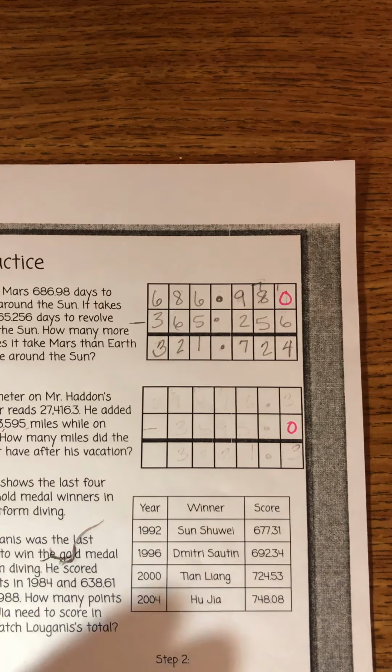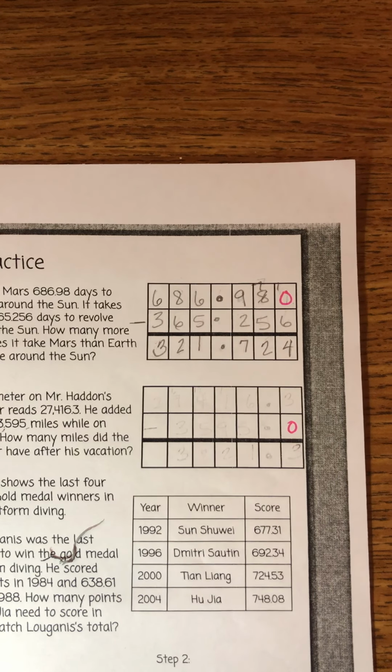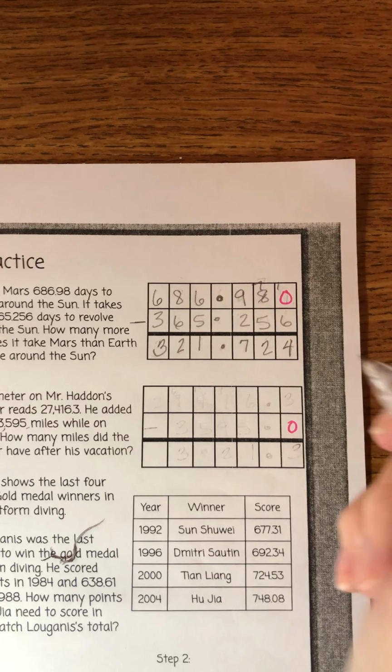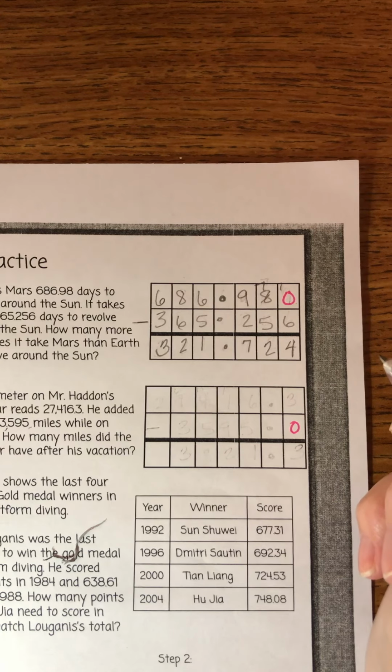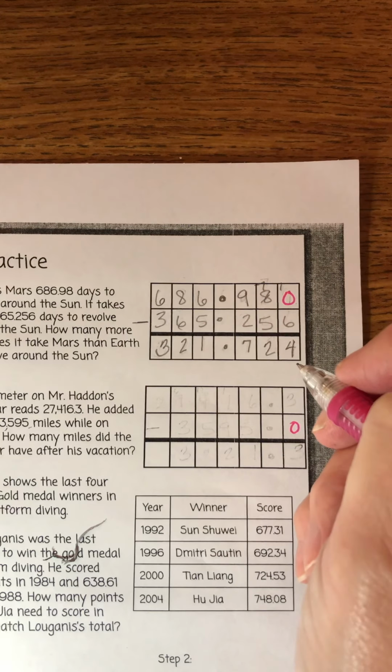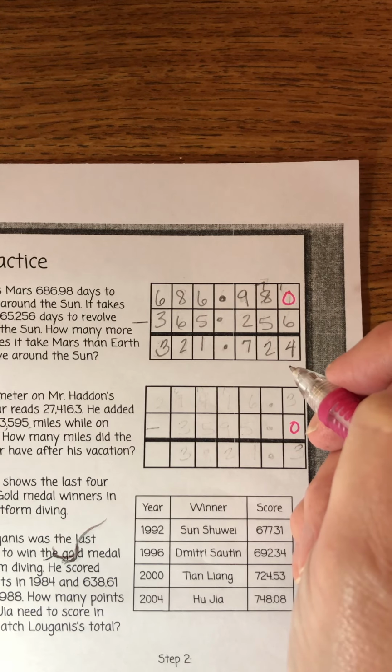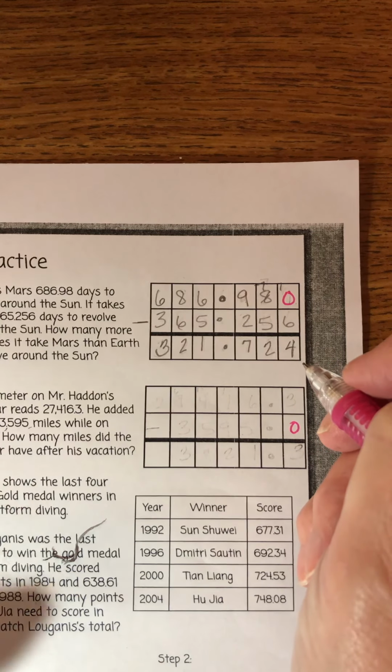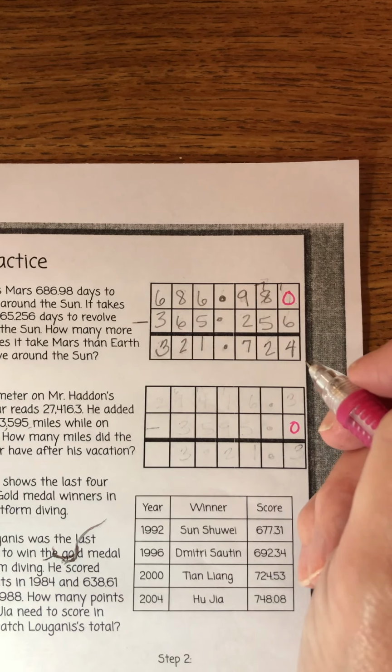Now for this next one, it says the odometer in Mr. Hadson's rental car reads 27,416 and 3/10 of a mile. Should say miles behind it. He added 3,595 miles while on vacation. So how many miles did the rental car have after his vacation?